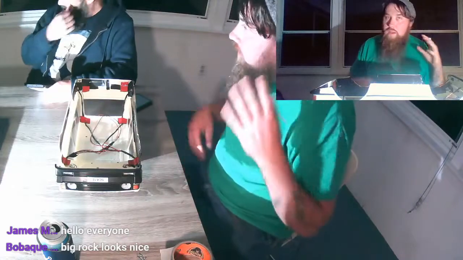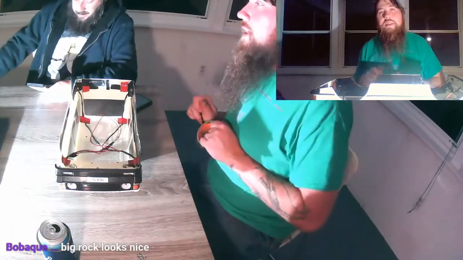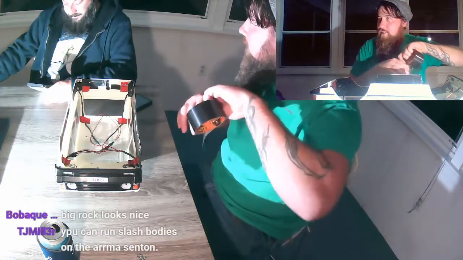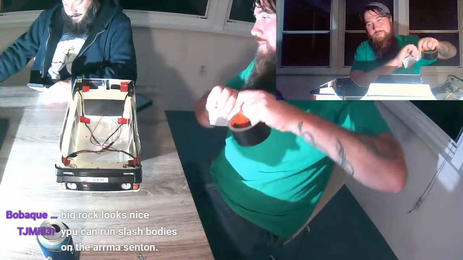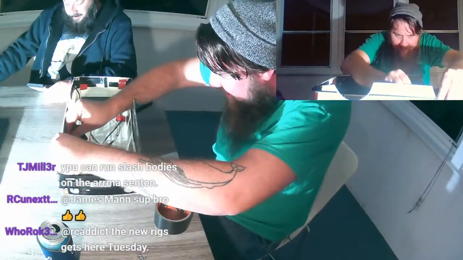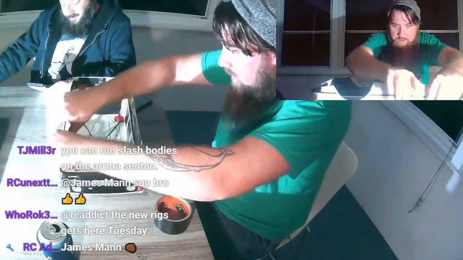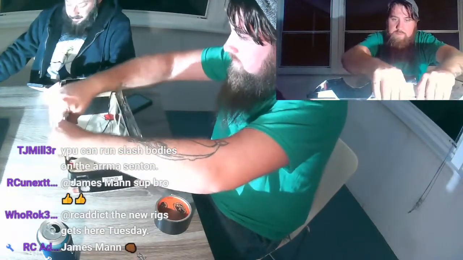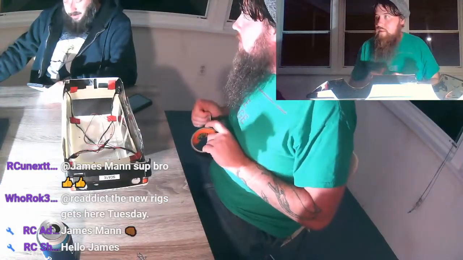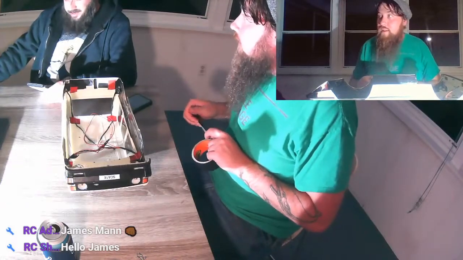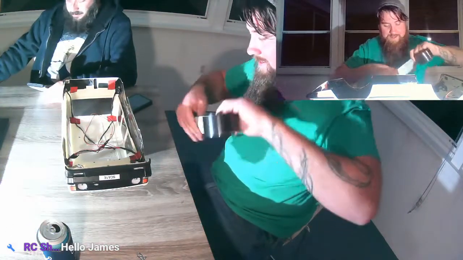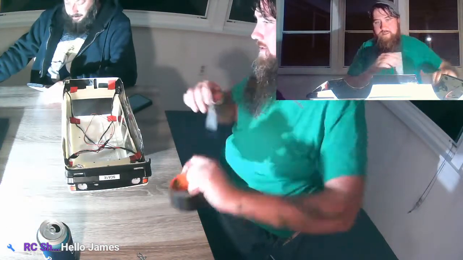I just think it's cool that you can get an Outcast in 4S, 6S, or 8S. I kind of want all of them too, just because I'm a child. You can run Slash bodies on the Arma set, and they will fit directly on the Losi as well. Actually, the Slash bodies fit perfect on the Losi, where the Arma was a little bit off. But they're all pretty well right on with one another.